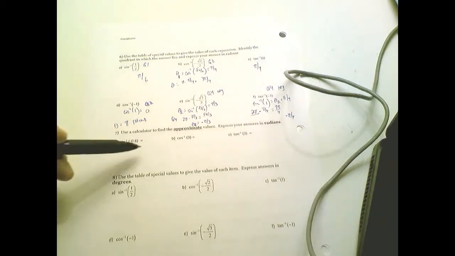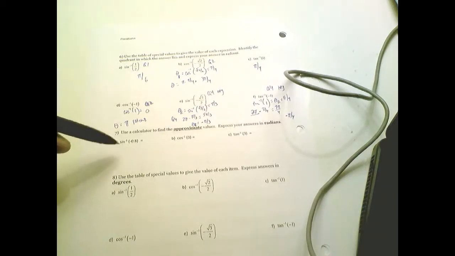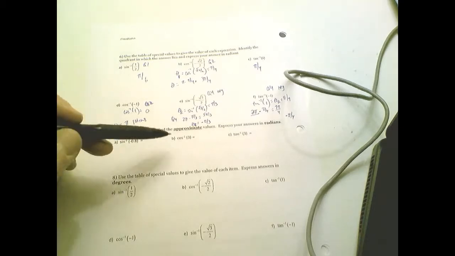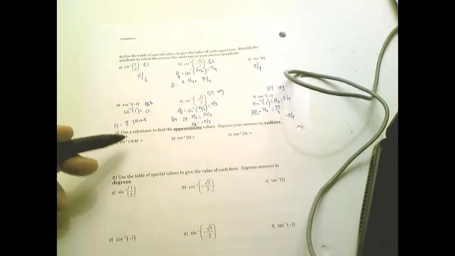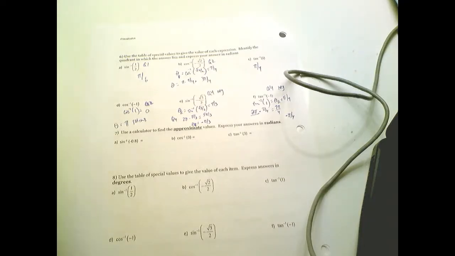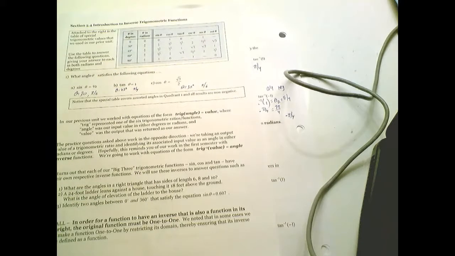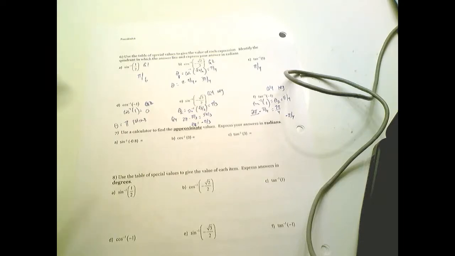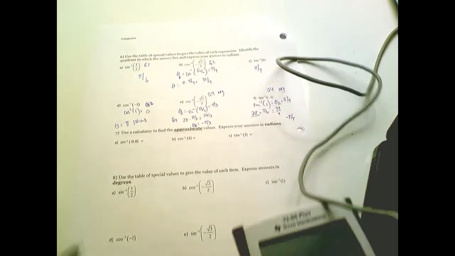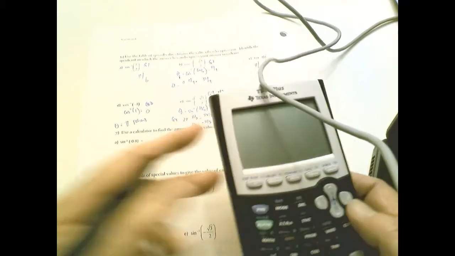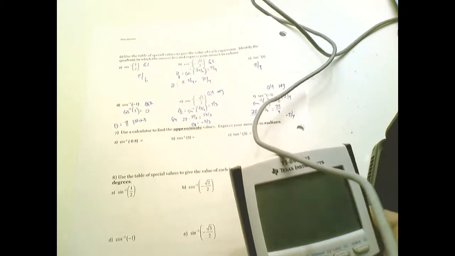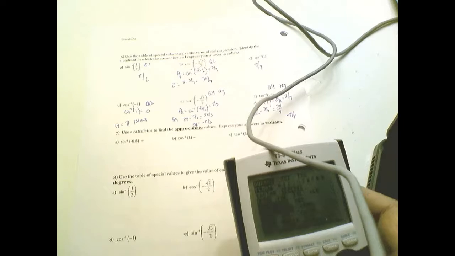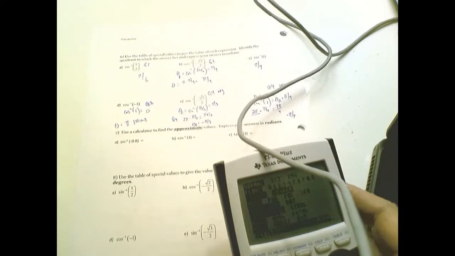Very quickly, we're going to work with problem number 7, which is looking for some exact values. We can't use our table of special values this time. Why? Remember I called all these the popular angles? Well, we're going to find some of these are unpopular angles. How do I solve this? Well, we want all our answers in radians, so let me make sure my calculator is in radians mode, which I'm not, but I will be.